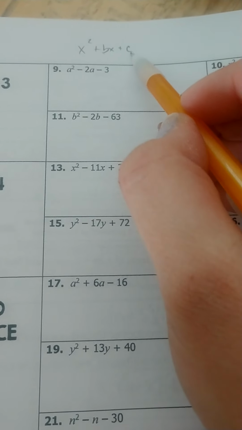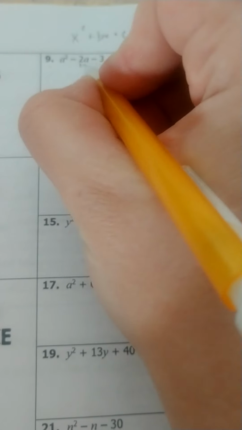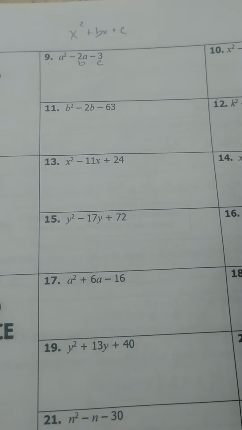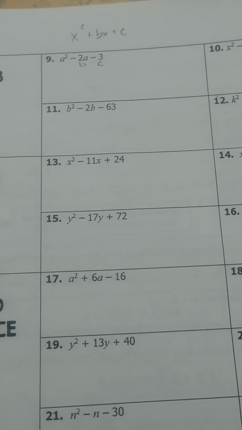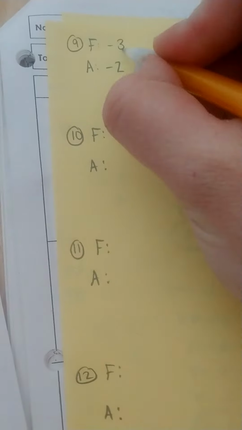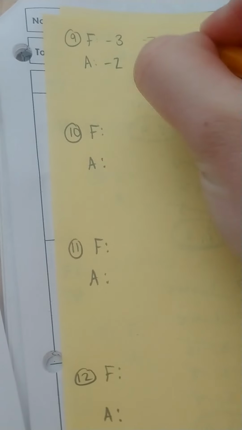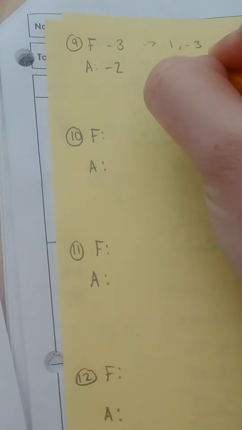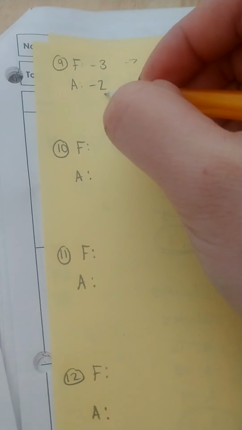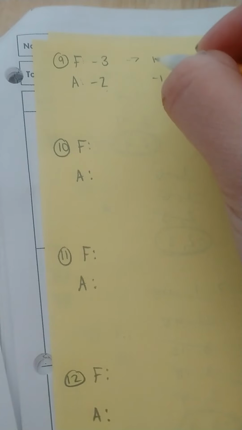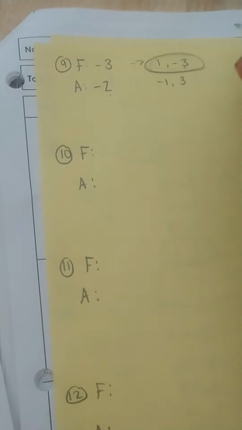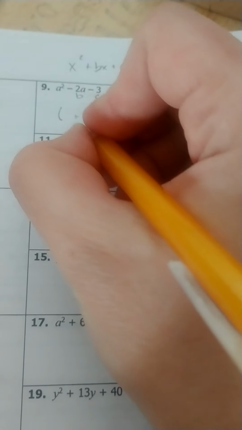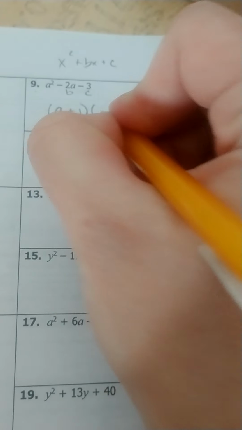b that add to give you c. So on number 9, our b value is -2, our c value is -3. So we want factors of c that add to b. So we want factors of that -3 that add to give you a -2. So our factors of -3, we're either going to have a +1 and a -3 or a -1 and a +3. I want to add together to give me a -2. So start adding. What's 1 plus -3? That's -2. So that's your answer right there. So we're going to turn that into a binomial. Remember, binomials have 2 terms, so it's going to be a plus 1, a minus 3.